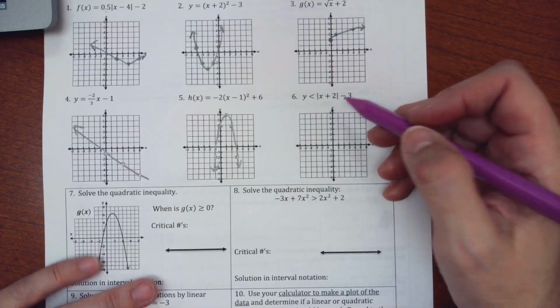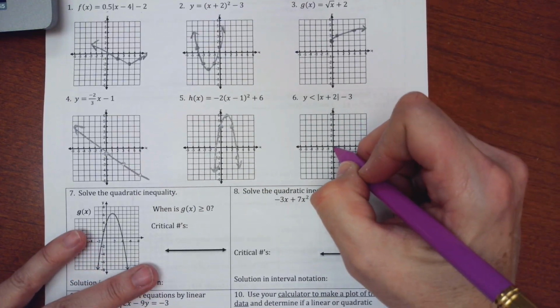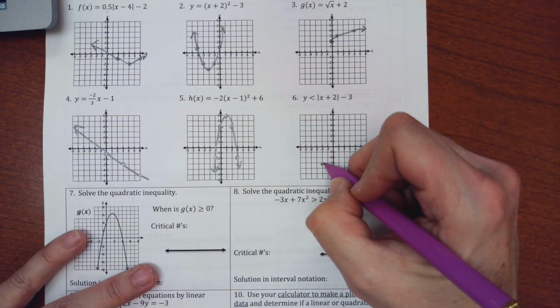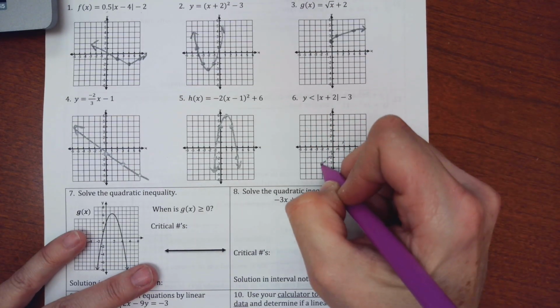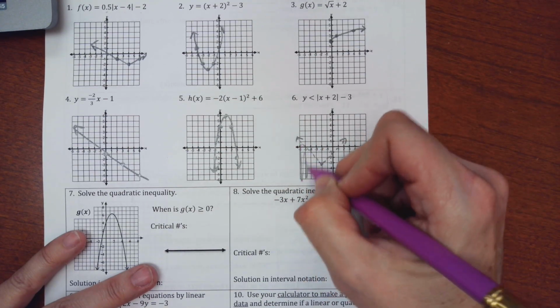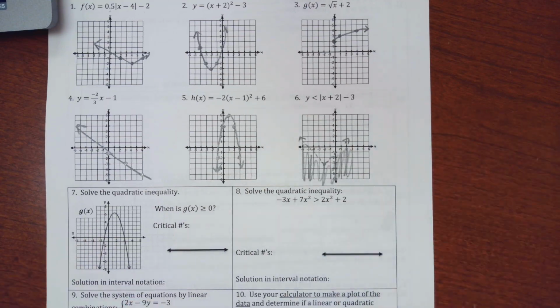All right, and less than, so I'm gonna do a dotted, so left 2 and down 3. No slope change, so no stretch, so I'm just gonna draw it normal. All right, and less than, I'll shade underneath it. Okay, so make sure you go back and review your graphs.